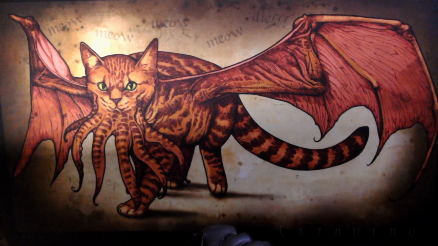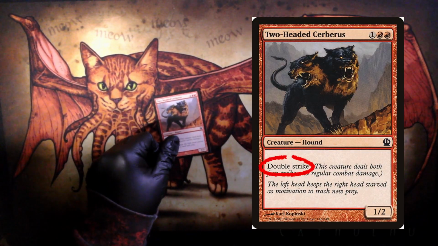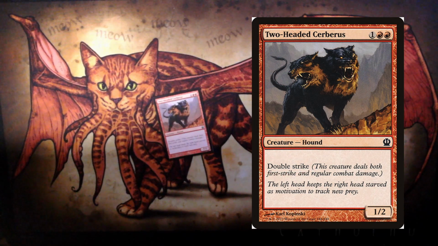Double Strike. This keyword means your creature will deal its damage twice. This is not the same as just saying double damage in Magic. Cards can have what are called on-hit effects.